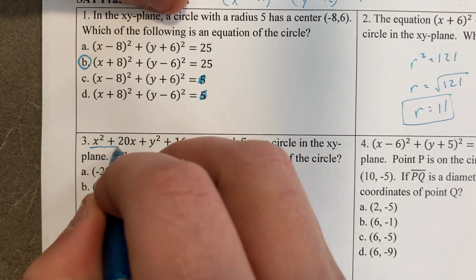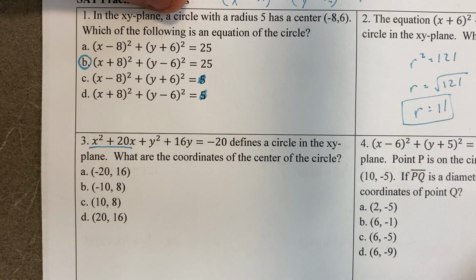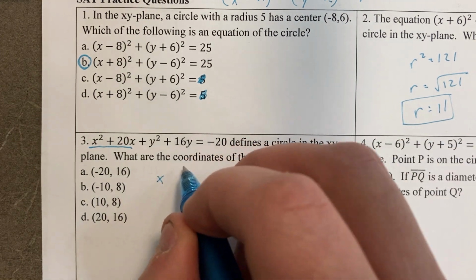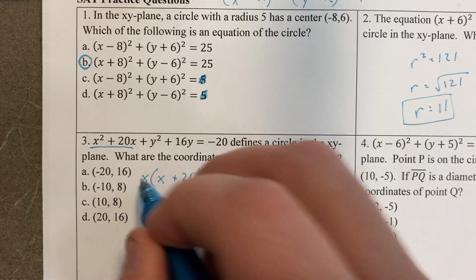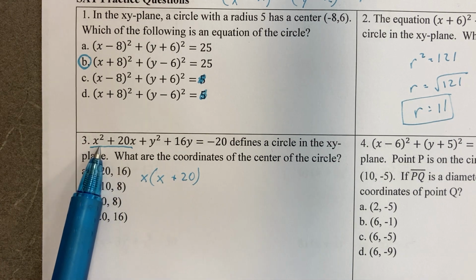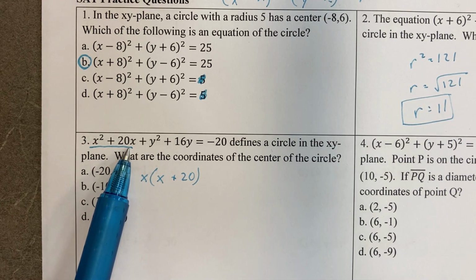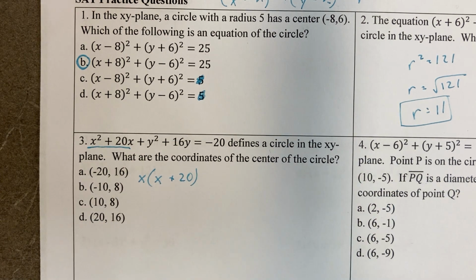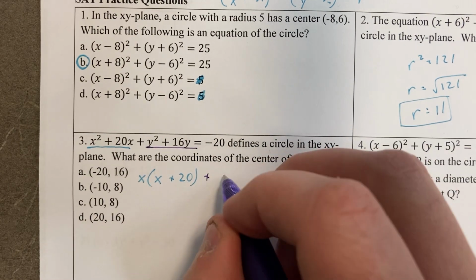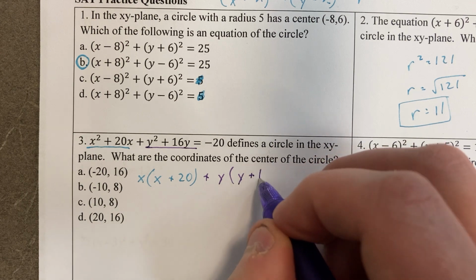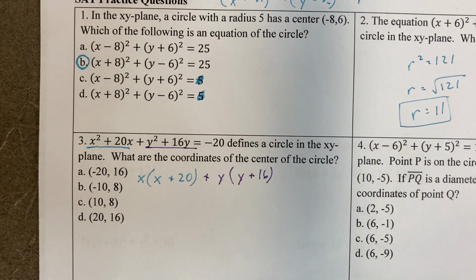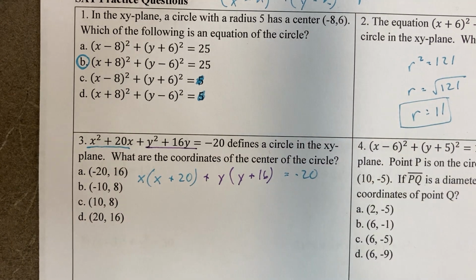So we can take this and call this x plus 20 times x. So what I did was I took an x out of here and I took an x out of here. And then we can do this. Like that. Equals negative 20.